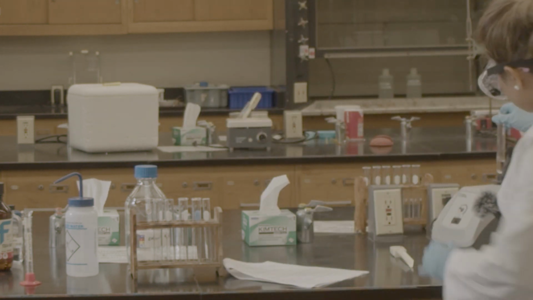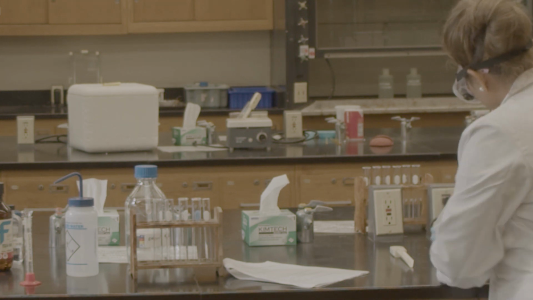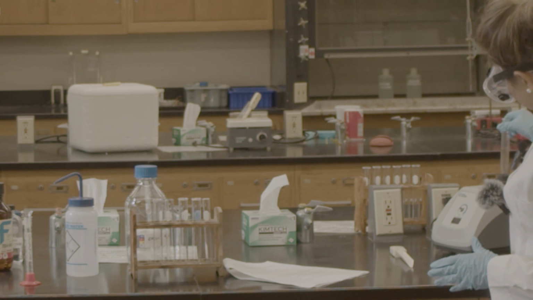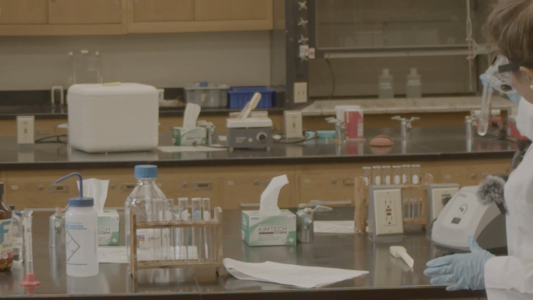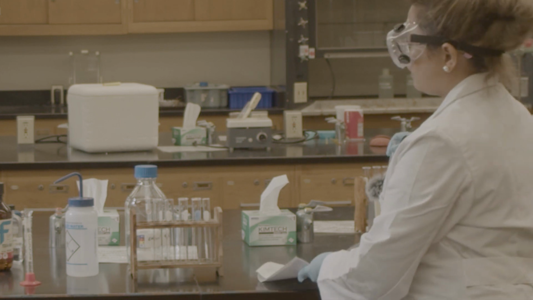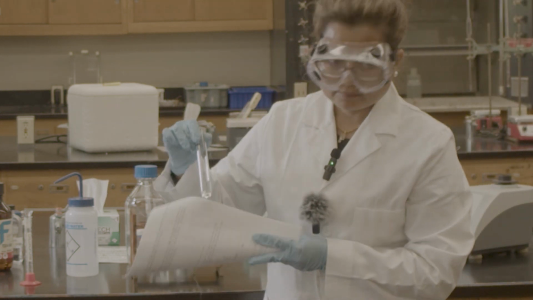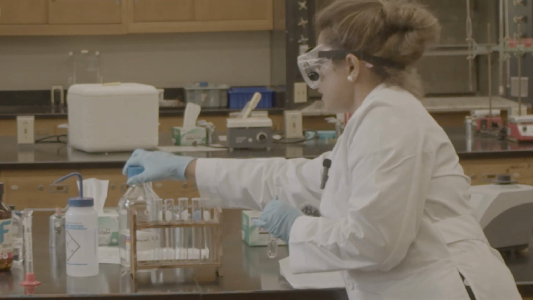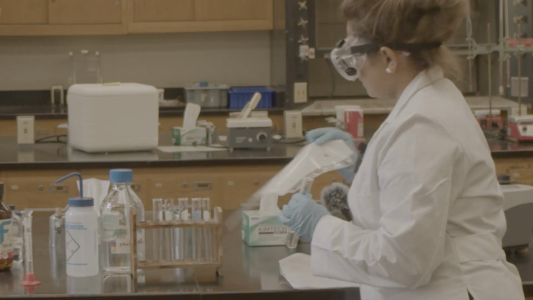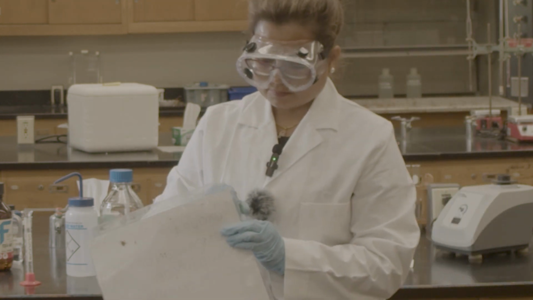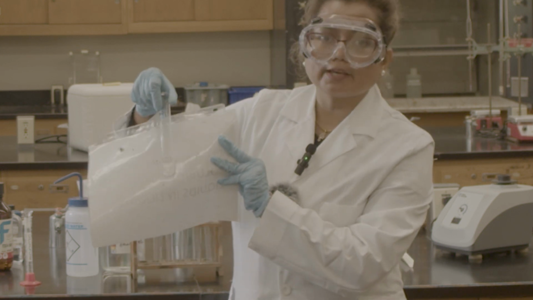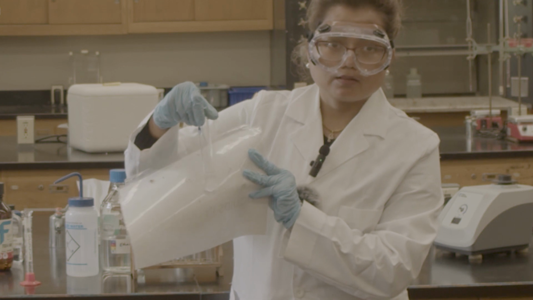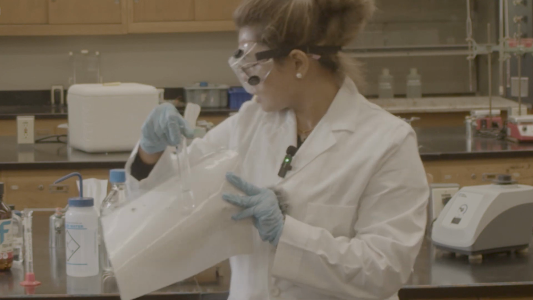So I'm going to mix it up. Let me use the white pen. So you can see there is no layer. So it's totally miscible. No layer, so it's homogeneous.